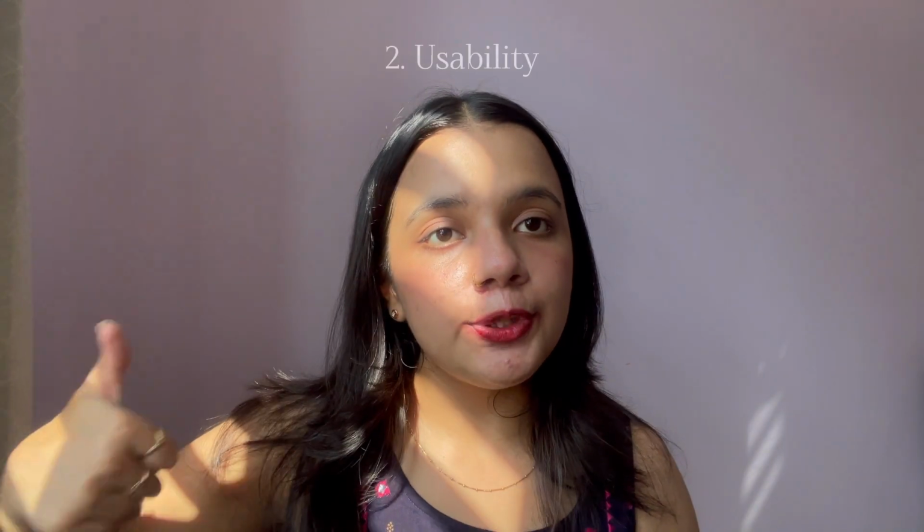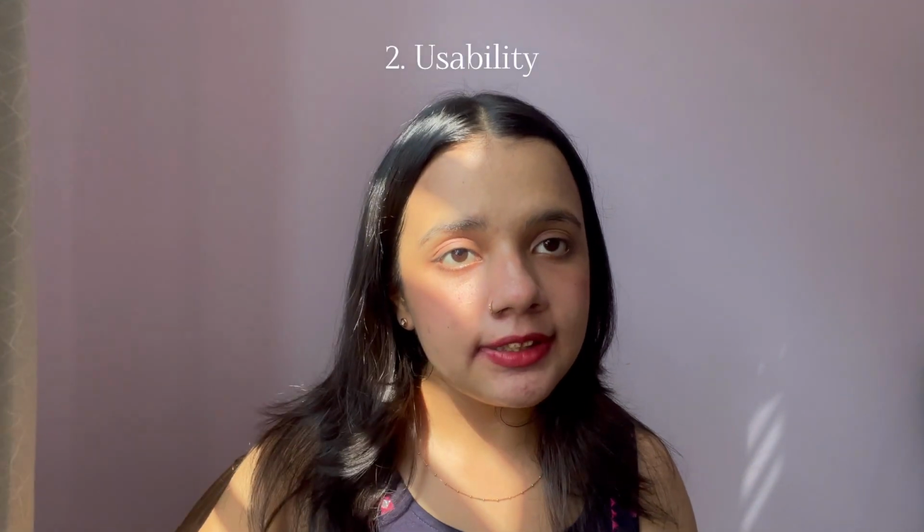The second one is usability. It means the extent to which users can use your product effectively and complete their task with satisfaction. That means they are able to complete their task easily, without any confusion or difficulty, achieving their goals effectively and with satisfaction.